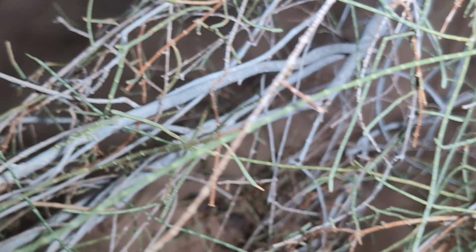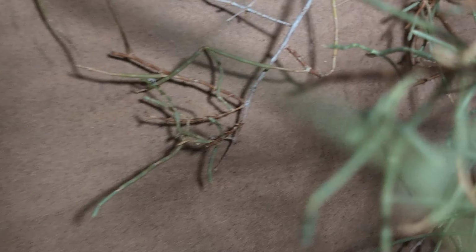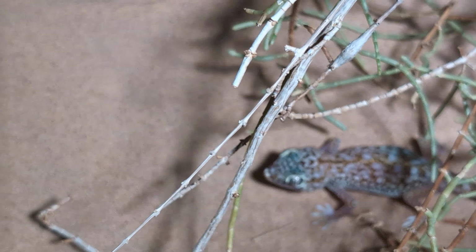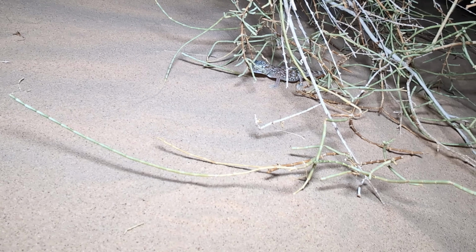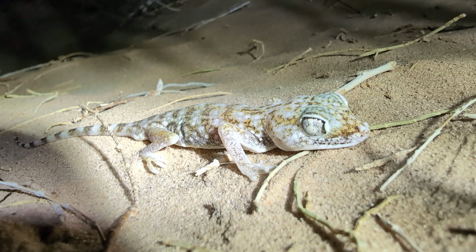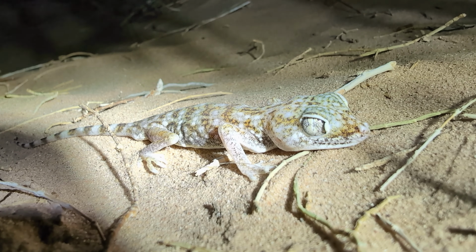He's still here. There he is, but beautiful coloration. They really are gorgeous geckos out here. All right, if you look closely, you can see his tracks here. You can even see his little toe prints. And of course, he is right here, right next to his track. So very cool to see this guy.